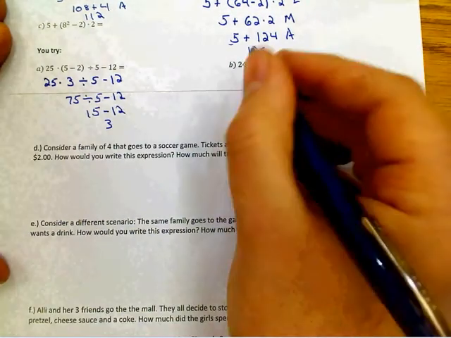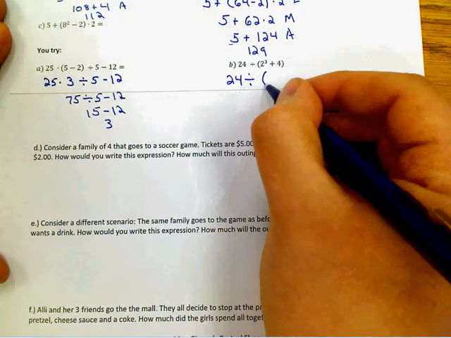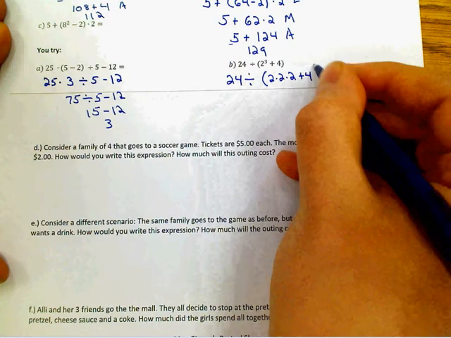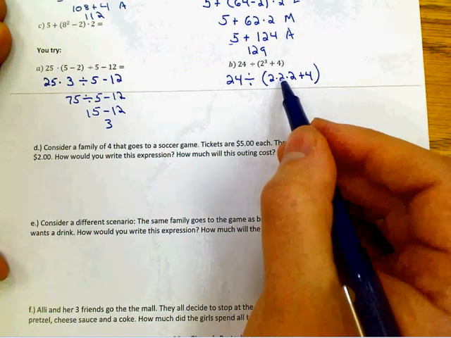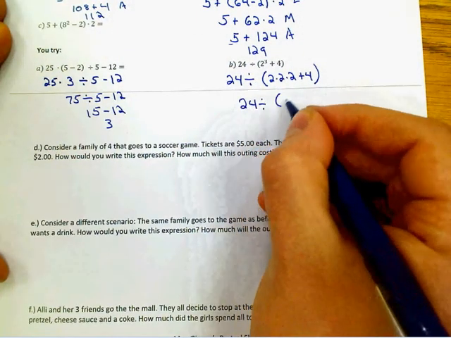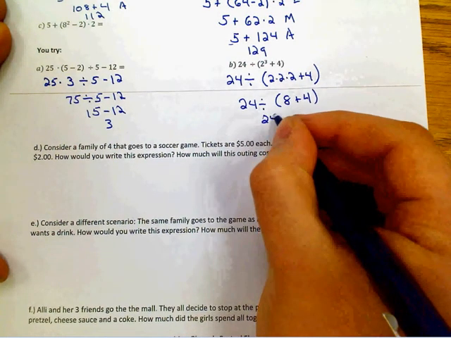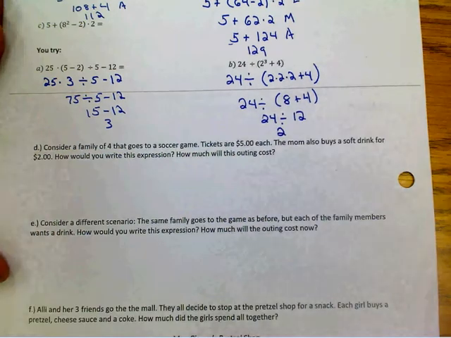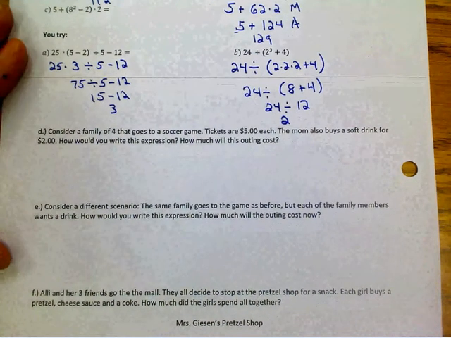If I rewrite B, it's 24 divided by 2 times 2 times 2 plus 4 in parentheses. So I'll do my multiplication. 2 times 2 is 4, times 2 is 8. So 24 divided by 8 plus 4, and I have 24 divided by 12 is 2. Okay. Now within this one, we have to take a look and add within there.